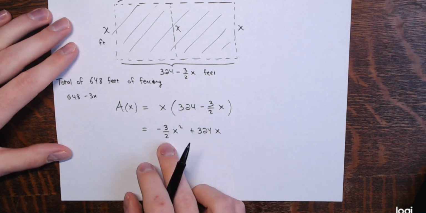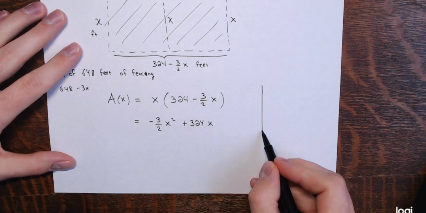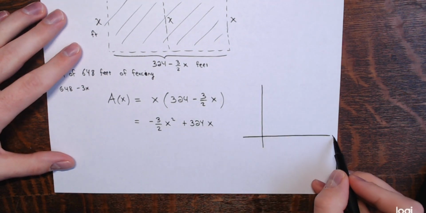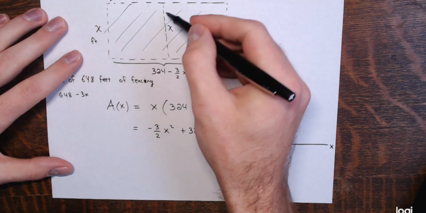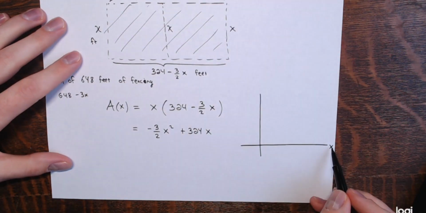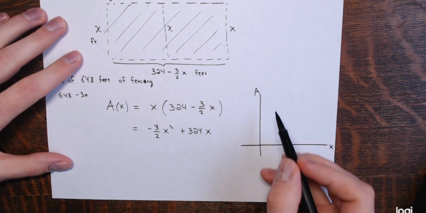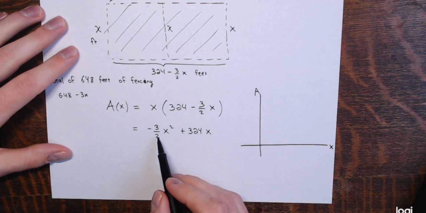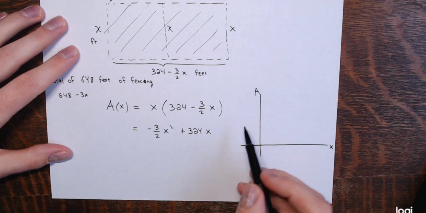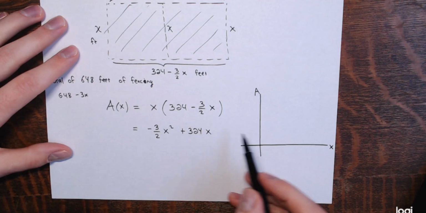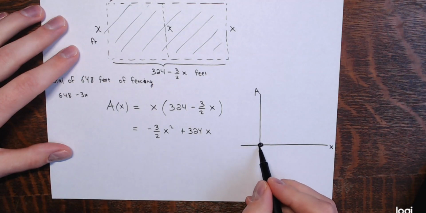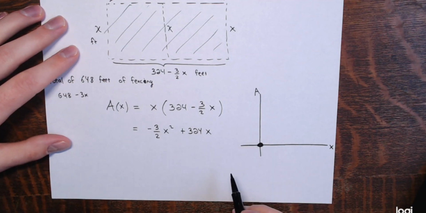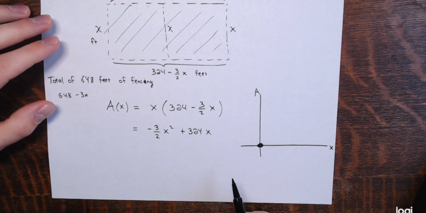So if I graph this, x is these lengths here. I got the x-axis, and then A is the areas. This is going to be a parabola opening down, so there's going to be some maximum area. And I hope you see that when x is 0, you get 0.